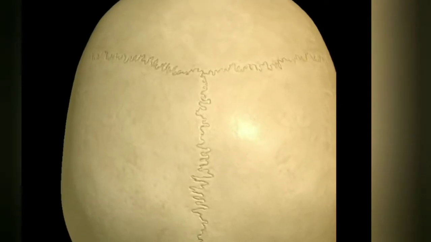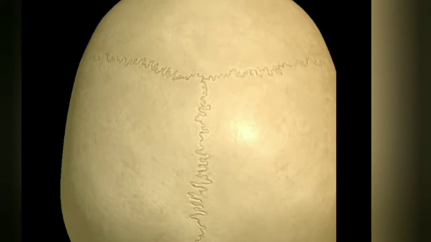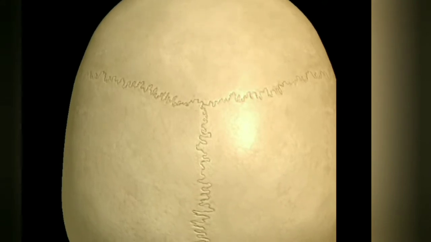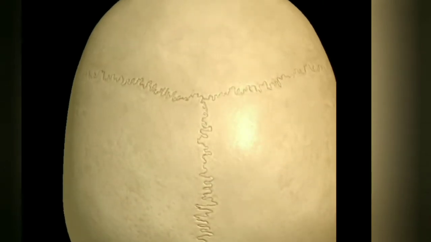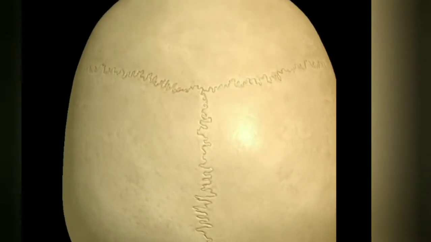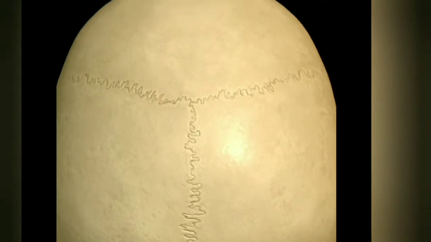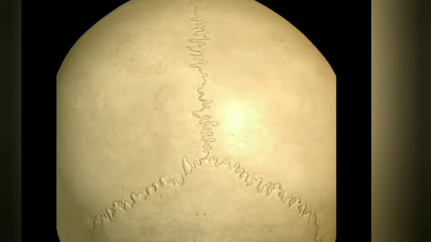Okay, so let me first revise all the important landmarks that were discussed in the last video. The Norma verticalis consists of the frontal bone, the parietal bone and the posterior part of the occipital bone. It consists of mainly three sutures: the coronal, which lies in the coronal plane, the sagittal, which lies in the sagittal plane, and the third one is the lambdoid suture.